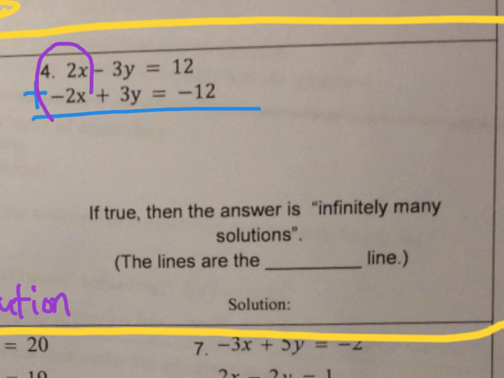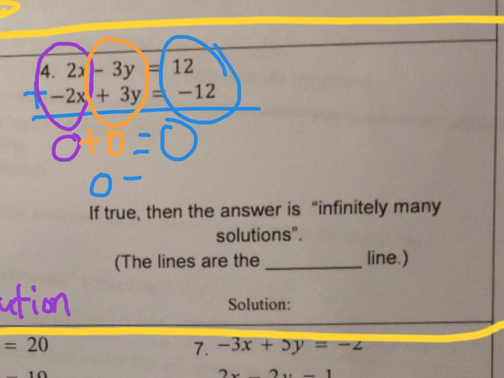And positive 2x plus negative 2x is 0. Negative 3y plus 3y is 0. And 12 plus a negative 12 is 0. So, in fact, all of our terms canceled out here. But go ahead and simplify. 0 plus 0 is 0. Bring down the other side is 0.